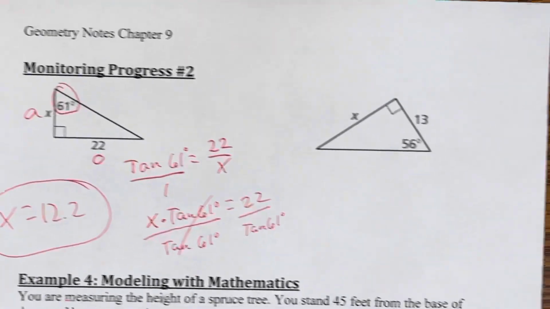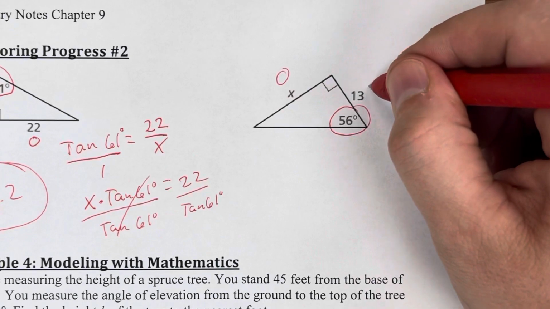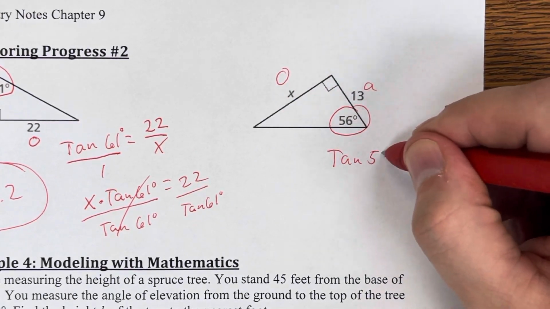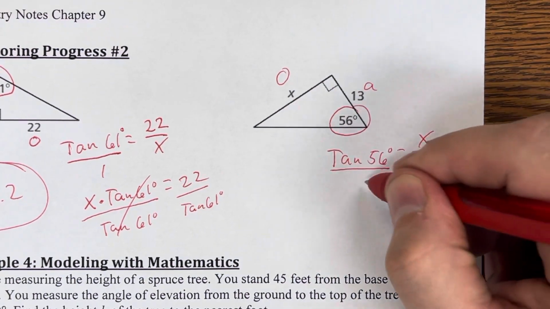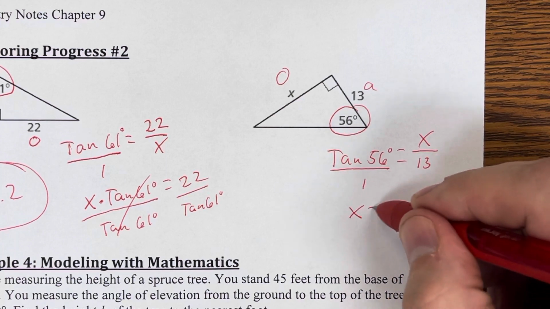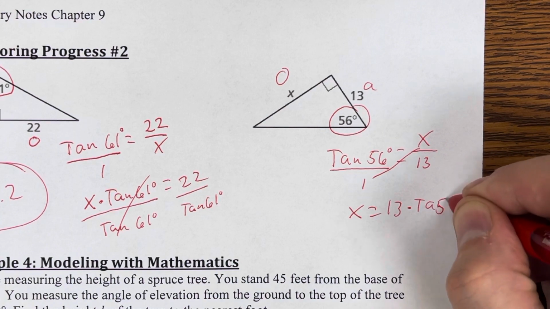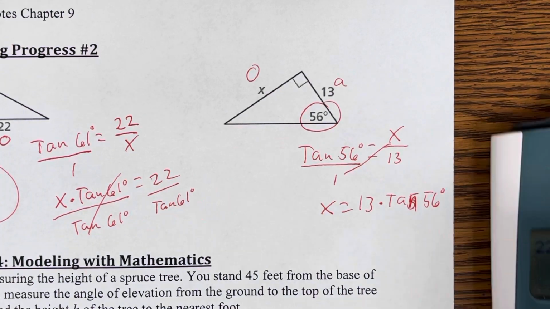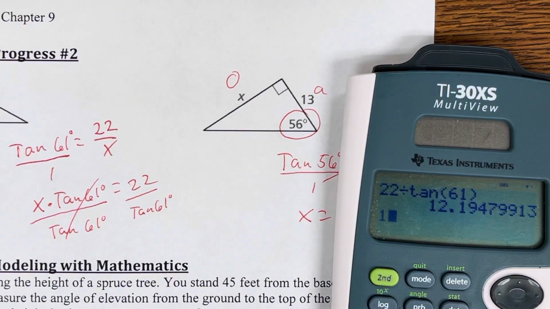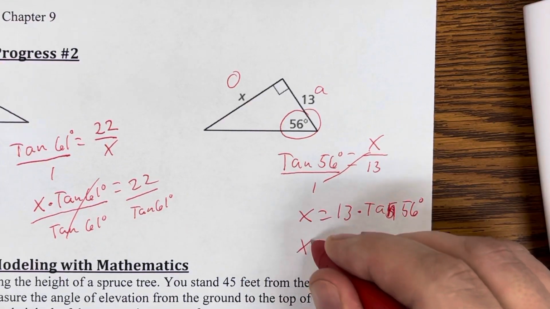All right, on to the next one. We're going to use 56 this time because that's the one I know. X is opposite, 13 is adjacent. So the tangent, 56 degrees, equals opposite x over adjacent 13. Put it over 1 and we can cross multiply. So x equals, 1 times x is x, 13 times tangent 56 degrees. And then I'll type that in. So 13 times tangent 56, close it, 19.27, which is 19.3.